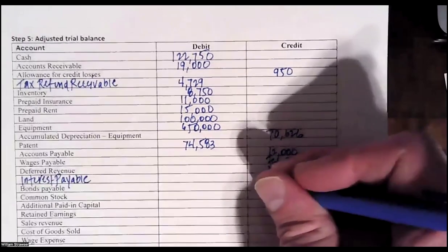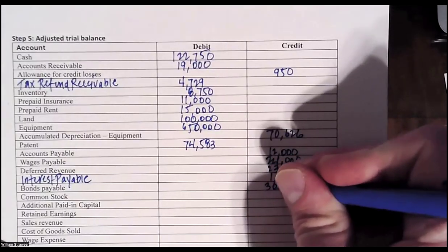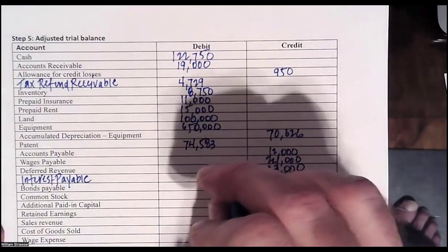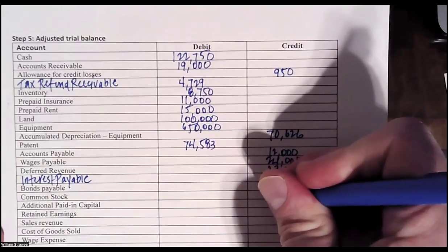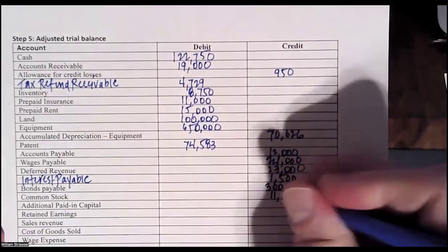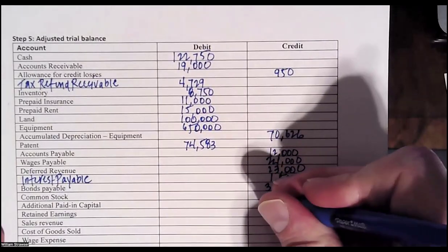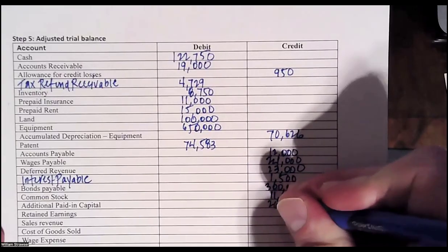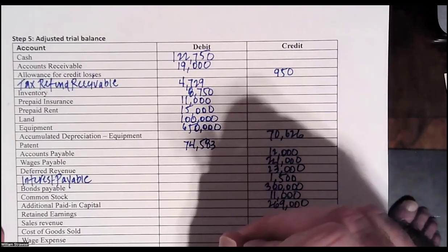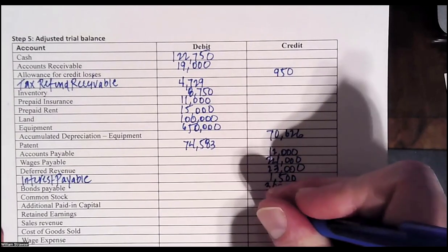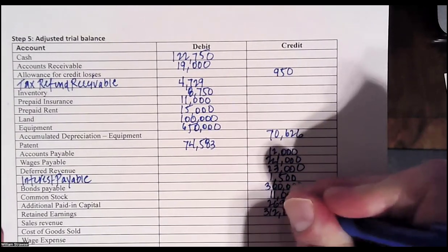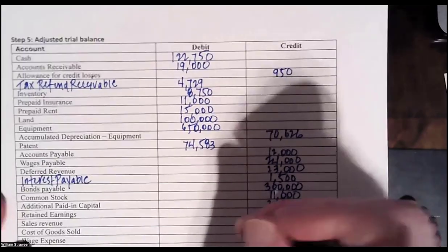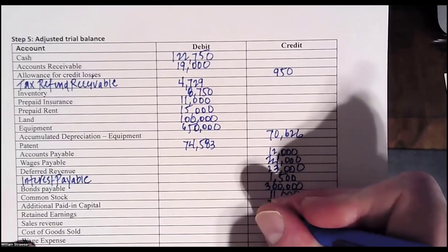Our bonds have a 300,000 balance. Common stock at 11. Additional paid in capital is 269. Retained earnings 312,650. Sales revenue 83,000.